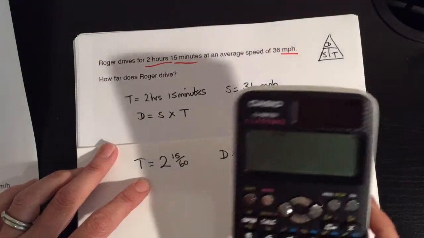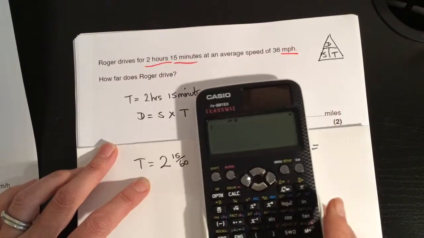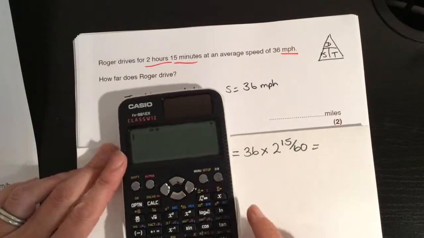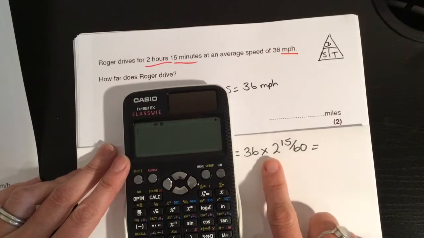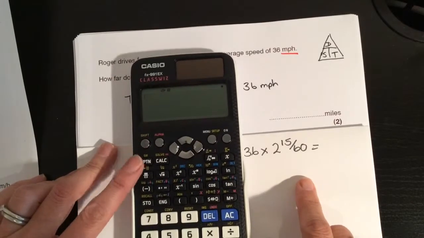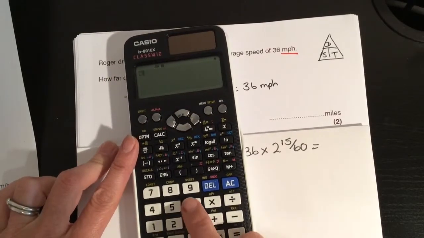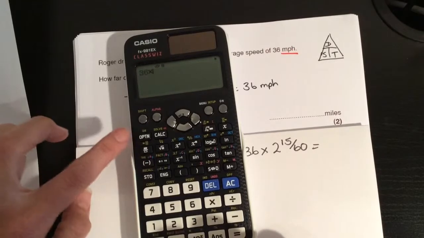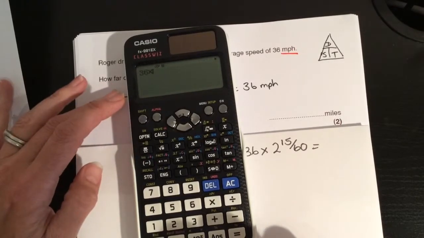Now I'm using a Classwiz, and I find that these are really good calculators to use. Now we need to put in the calculation 36 times 2 and 15/60ths. So we're going to type in 36 multiplied by, now the mixed number is in yellow above the fraction key. This is the fraction key here, and in yellow above it is the mixed number button.